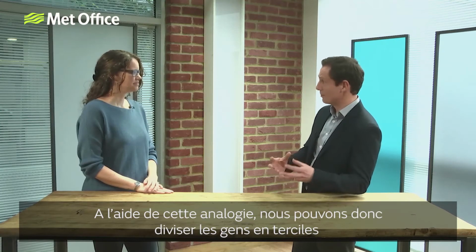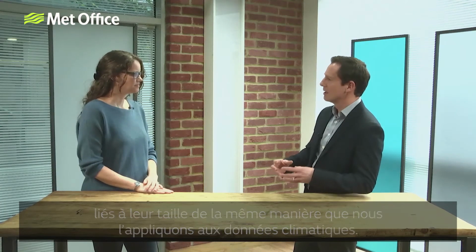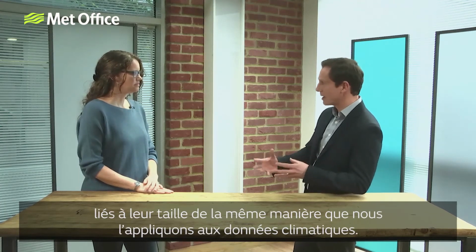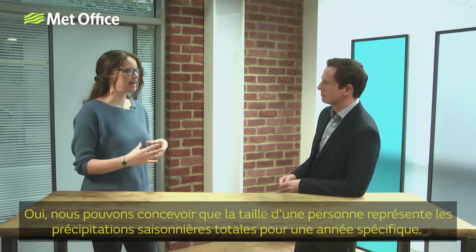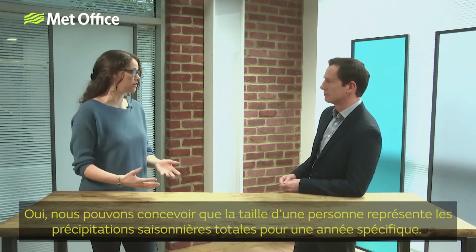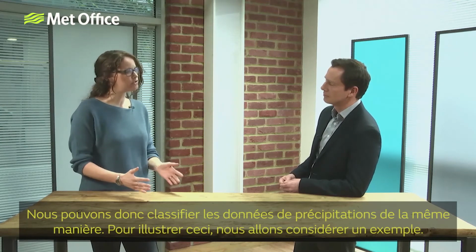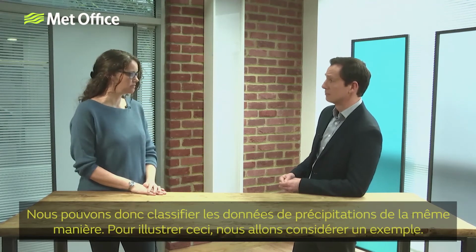So in this analogy, we're looking at people, splitting them into height order and terciles relating to their height, but of course you can do that with climate data as well. Yes, so what we can do is imagine that a person's height represents the seasonal total rainfall for a particular year, for example, and we can categorize the rainfall data in the same way. So how about we take a look at an example.